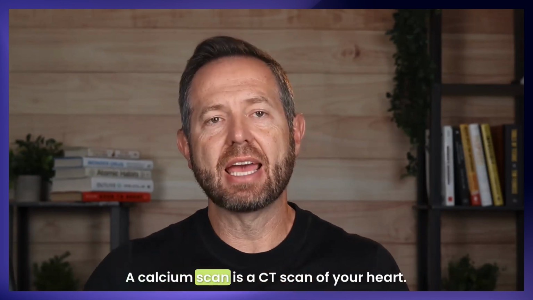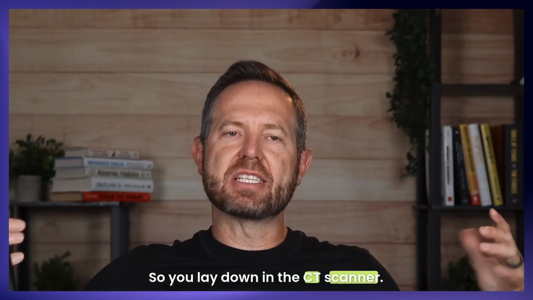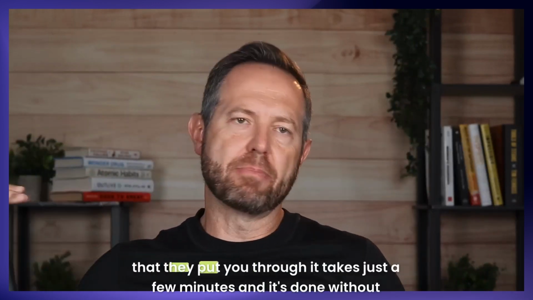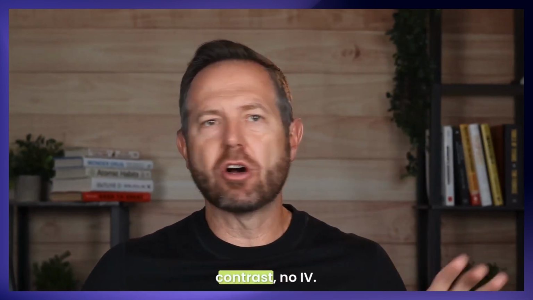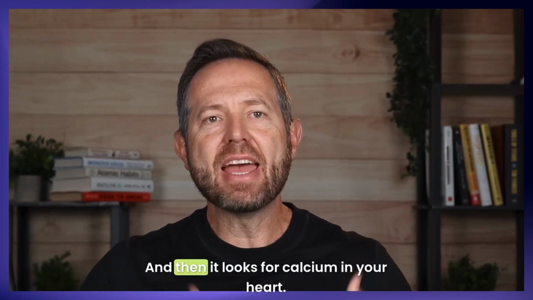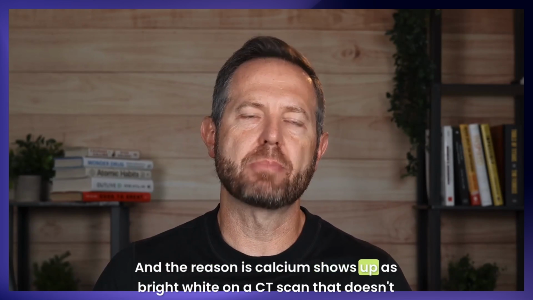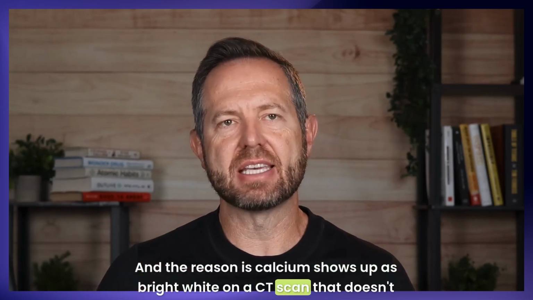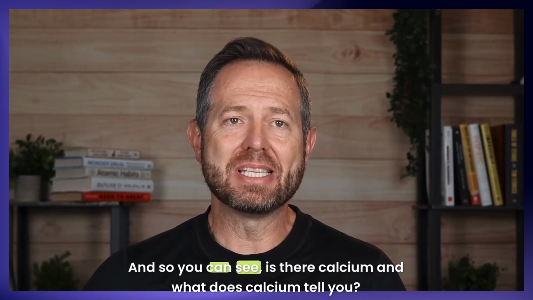A calcium scan is a CT scan of your heart. So you lay down in the CT scanner, it's a big donut. They put you through it, takes just a few minutes, and it's done without contrast, no IV, and then it looks for calcium in your heart. And the reason is calcium shows up as bright white on a CT scan that doesn't have any contrast in it. And so you can see, is there calcium?